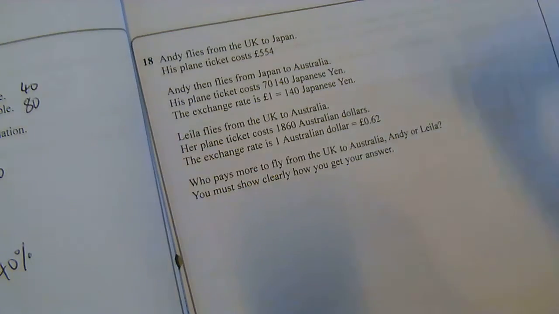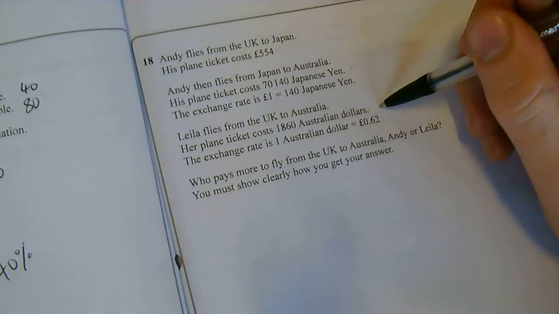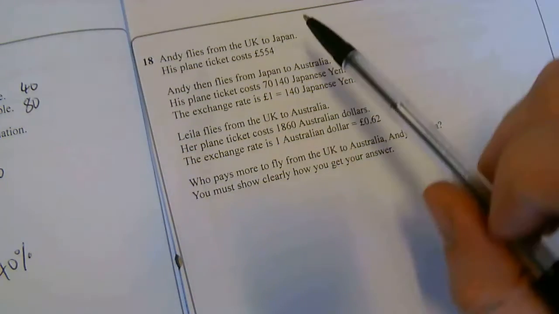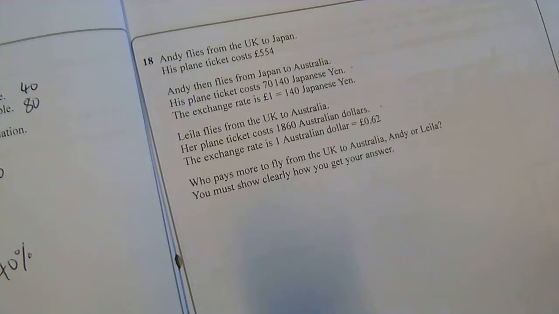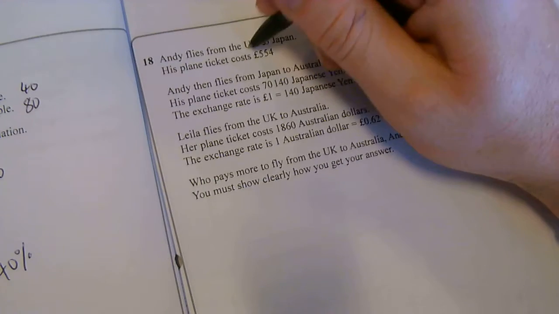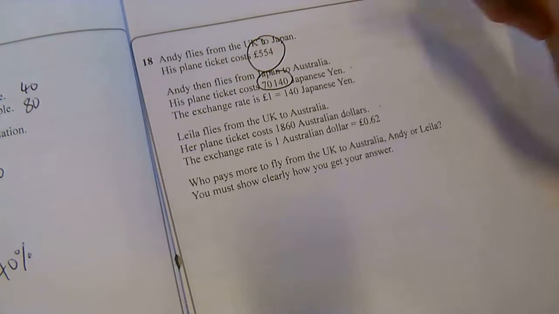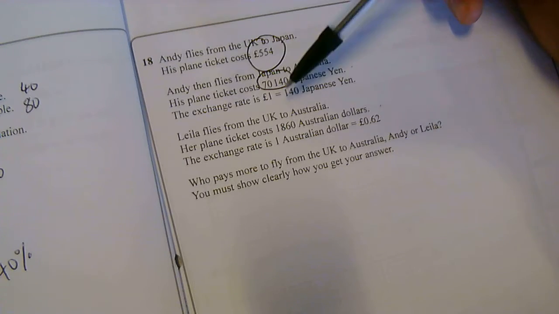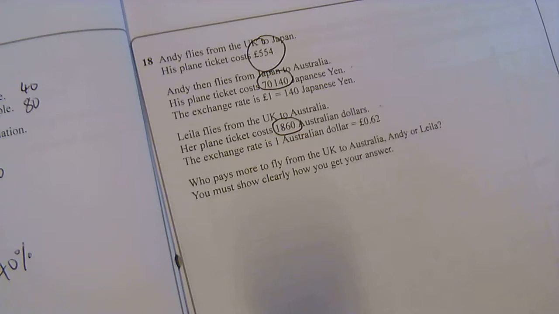So we've got one price in yen, one price in Australian dollars. None of them are the same, so we need to get them to the same currency. If we change them both to pounds, we can compare them. Wait. Oh yeah, okay, I've actually read it. If I actually read the question, let me go back. So he's got the ticket that costs 540. It then goes from Japan to Australia. The other person goes directly from the UK to Australia, so there's just one ticket. So it's more complicated than it seems, but it's not too bad.